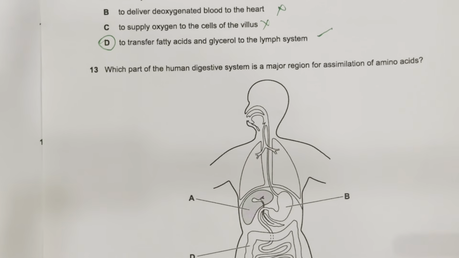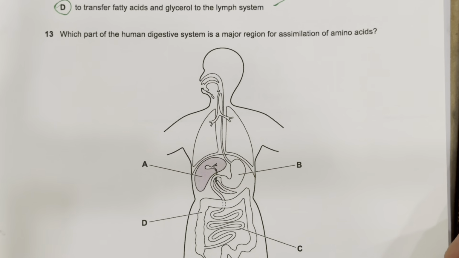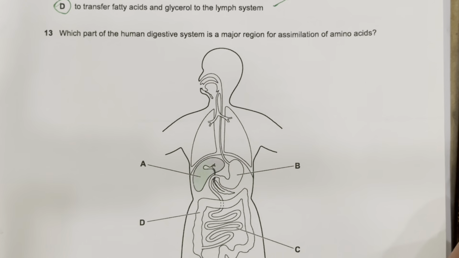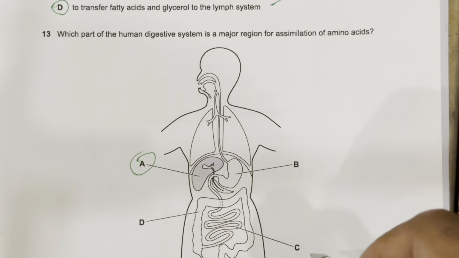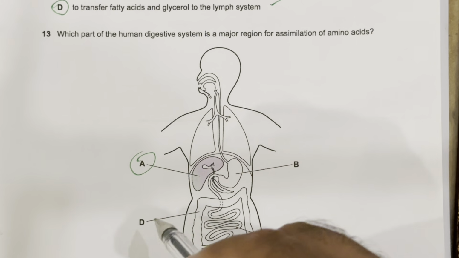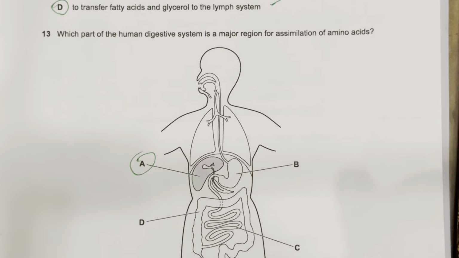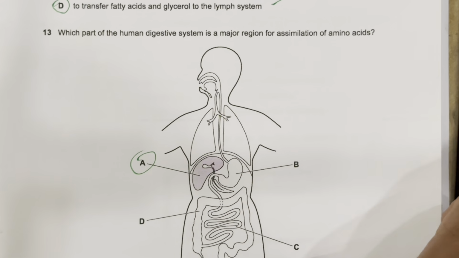Moving to question number 13. Which part of the human digestive system is a major region for the assimilation of amino acids? You should know it should be liver. Option A is the liver. Option B is the stomach. This cannot be. Option C is small intestine, and option D is the large intestine. So option A is the correct choice.